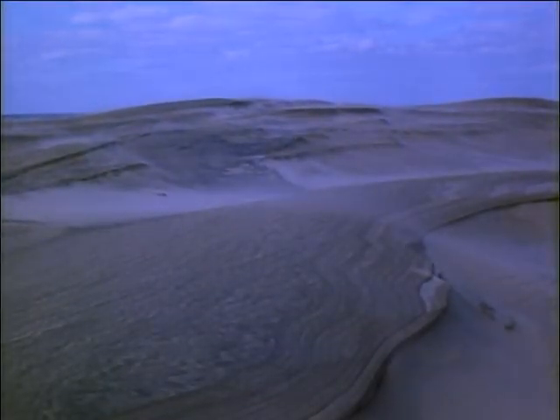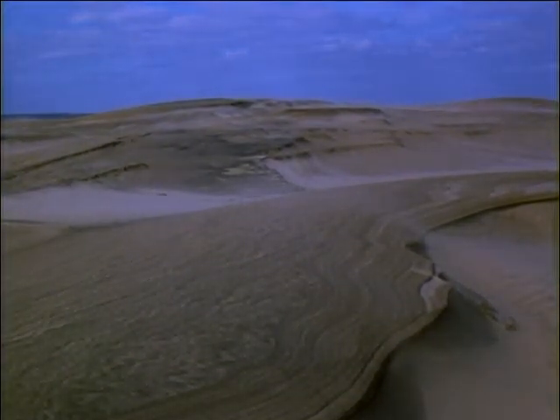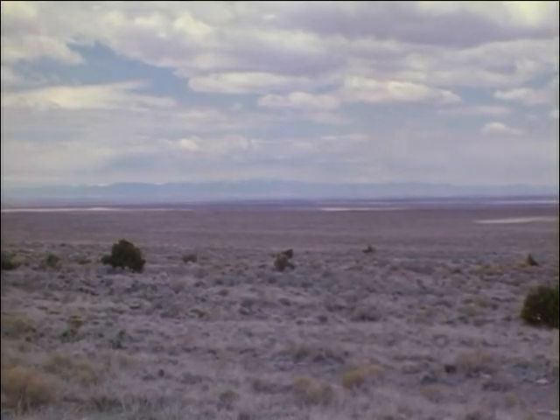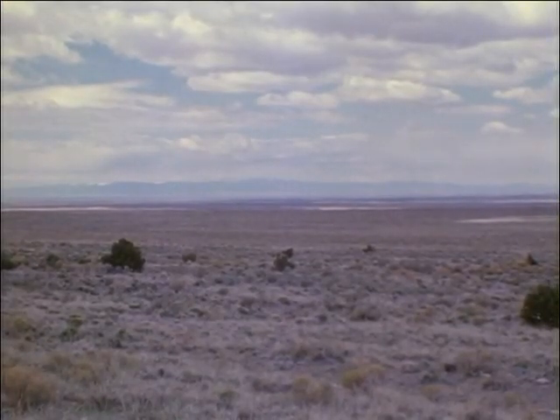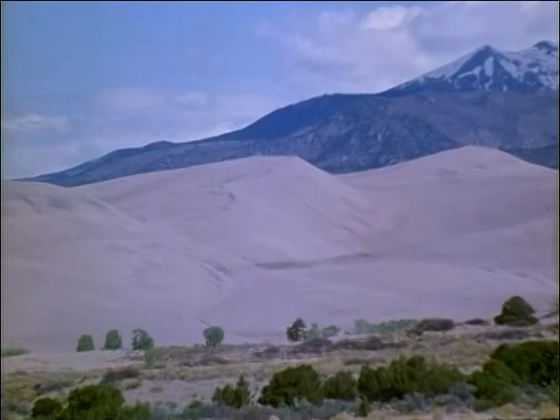The wind is one of nature's powerful sculptors. In sandy areas, the wind, whipping across the landscape, creates sand dunes of all shapes and sizes. Sandy areas are often very dry. Across one such desert in Colorado, the prevailing wind flows eastward, picking up sand along the way.